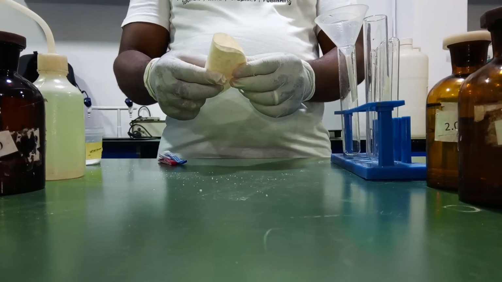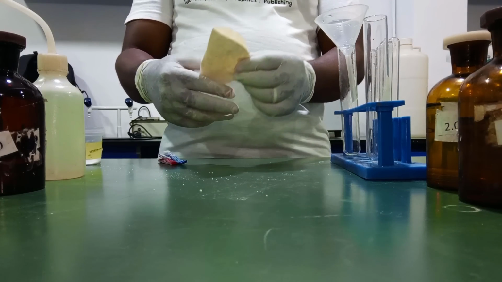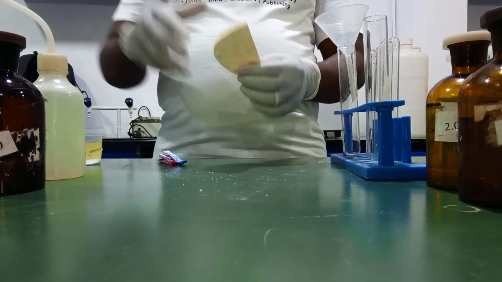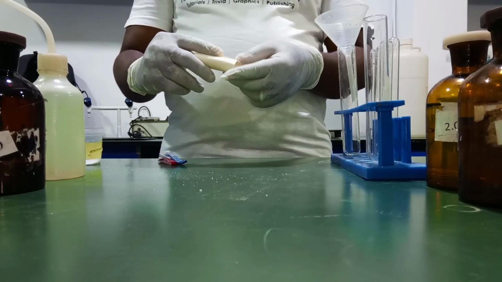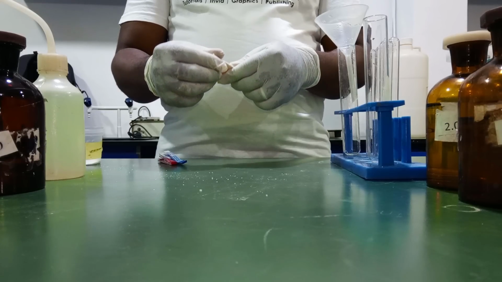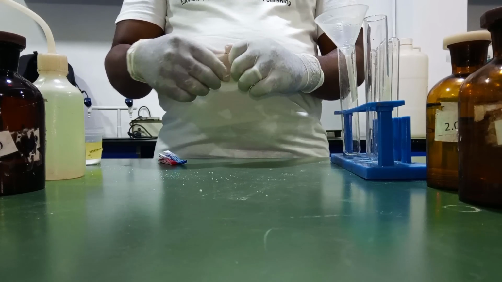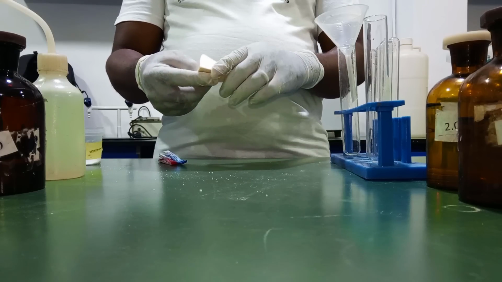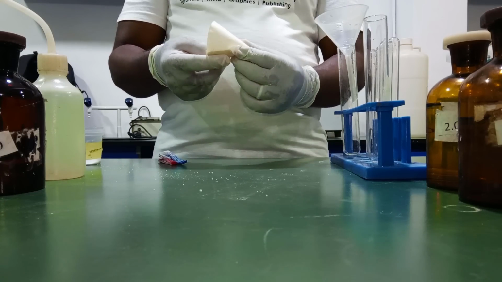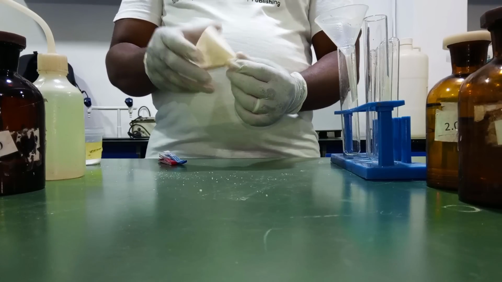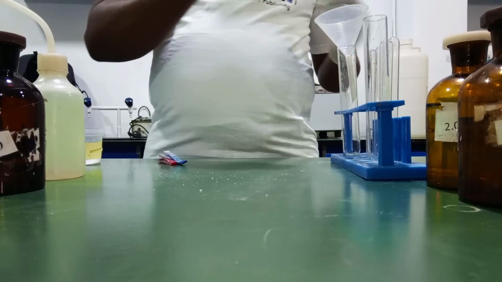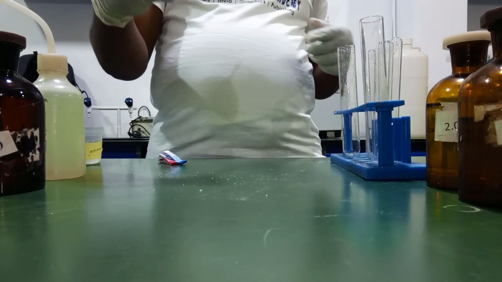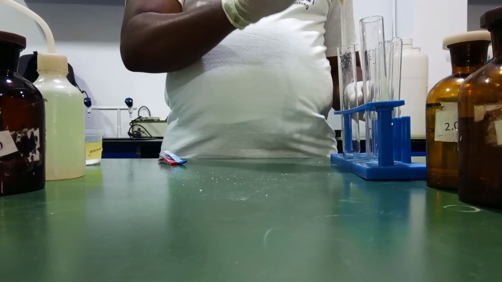First of all, you fold it into a half, and then into a quadrant, and then open it up as a cone. Then place it on your filter funnel, right?